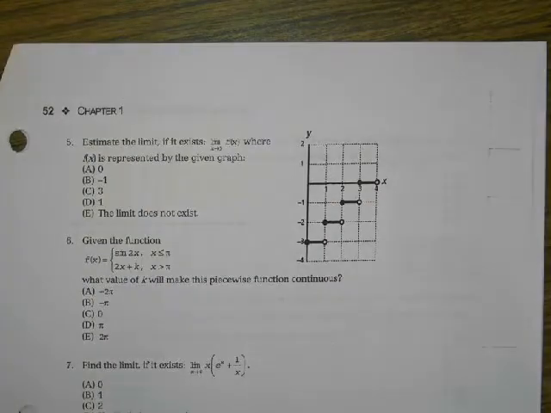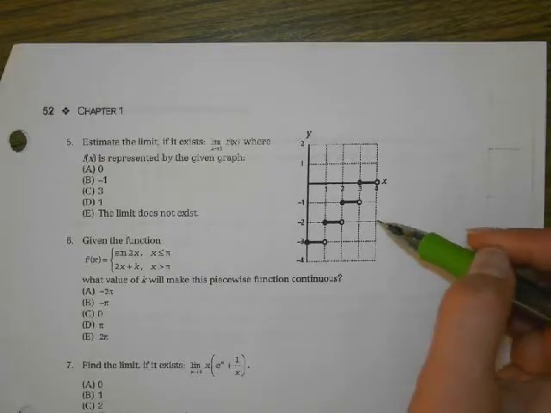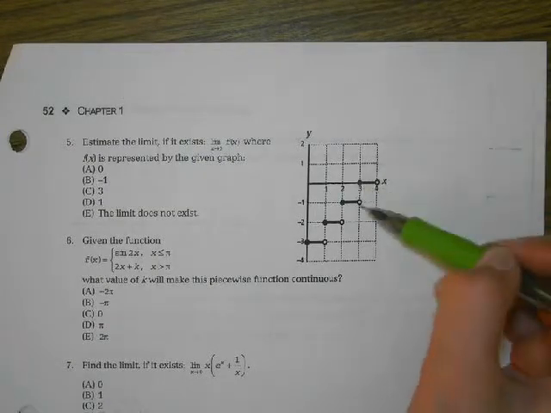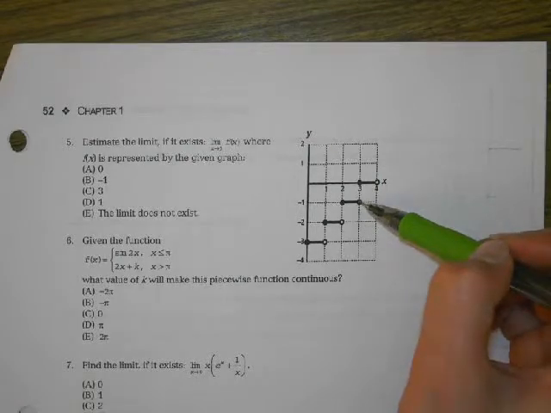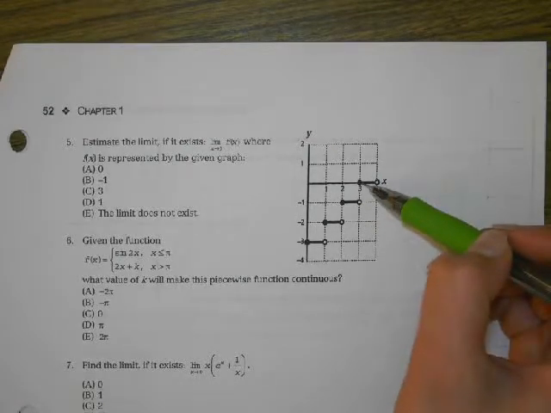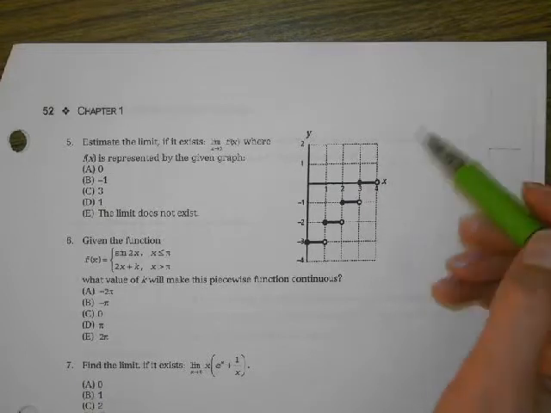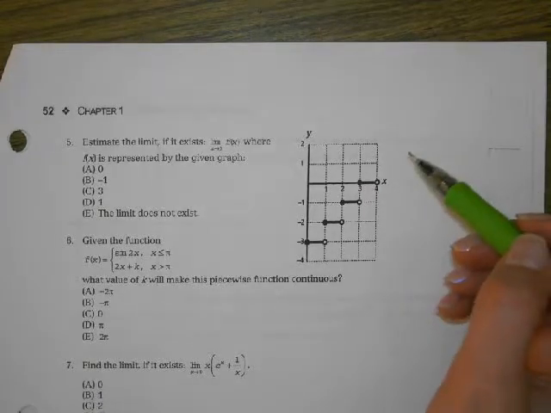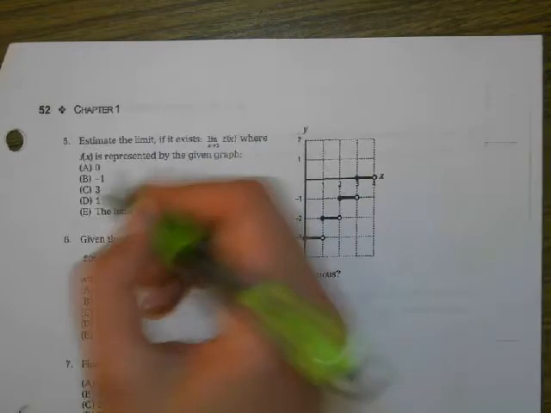All right. Number 5, what do we get? E. It does not exist. Why does the limit not exist? Because you can't have two values. Yeah, your left-hand limit is -1. Your right-hand limit is 0. Your left-hand limit and your right-hand limit do not agree with each other, therefore the overall limit does not exist.